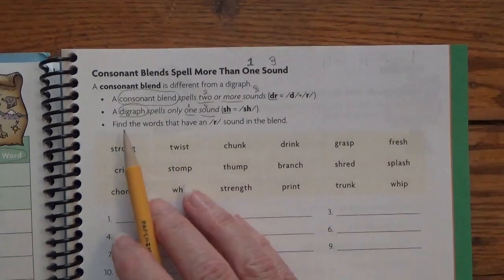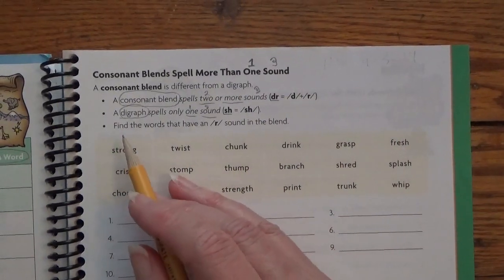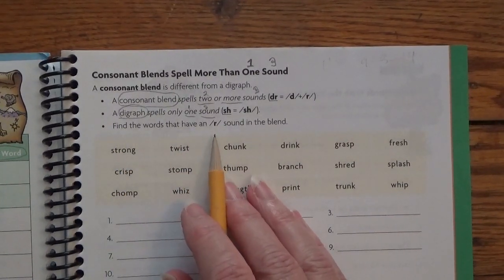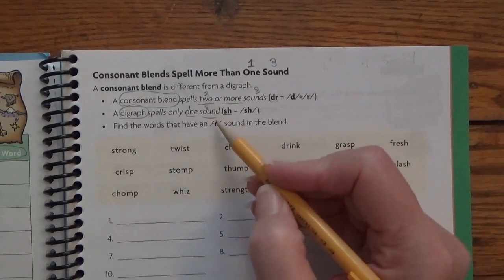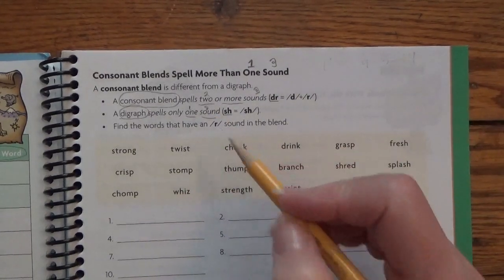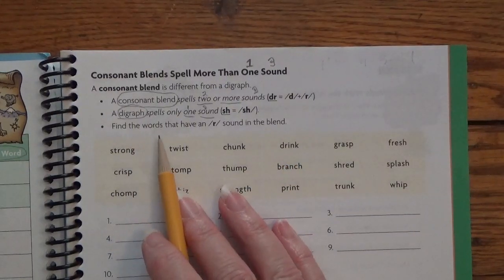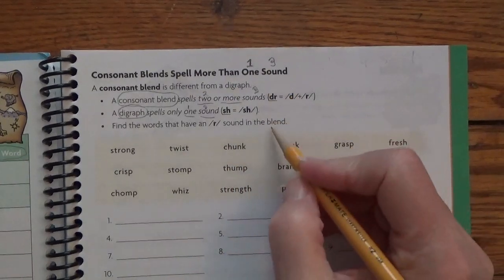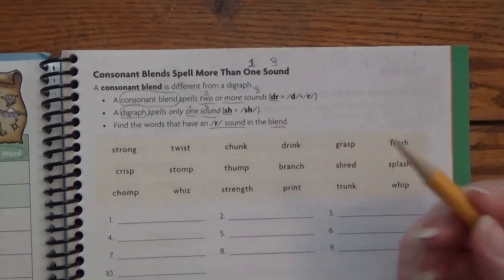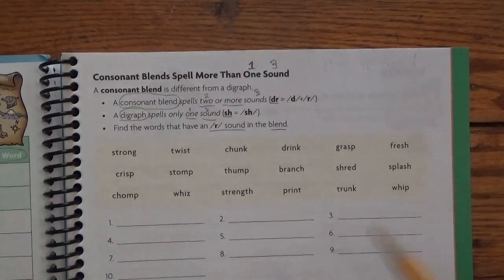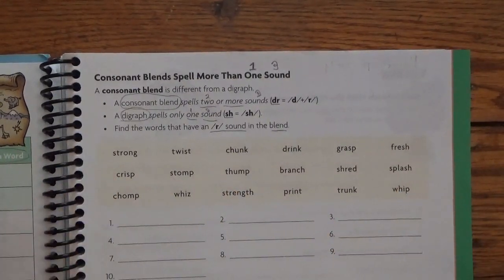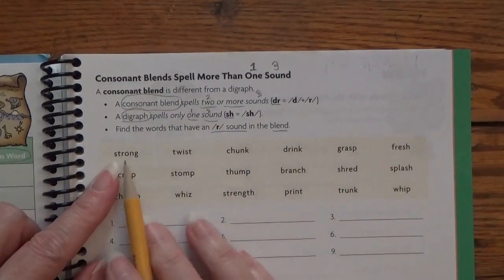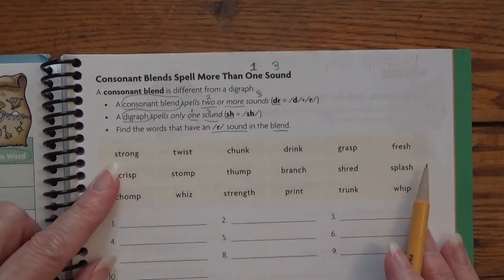I hope you do. So here are our directions. Let's make sure we understand what they're telling us to do. Find the words that have an R sound in the blend, not an R sound, because we have our slashes next to them. So we're looking for blends. We have our sound. And then we're going to write them below. So here are our words. Let's read our words. They usually go across. I'm used to going up and down, but in this book they tend to go across.